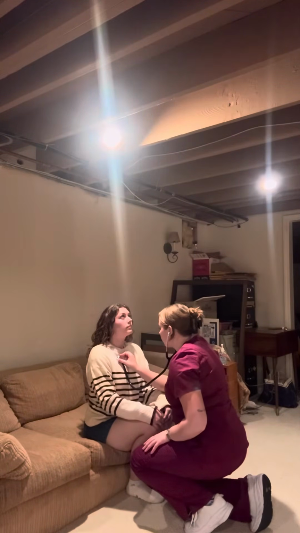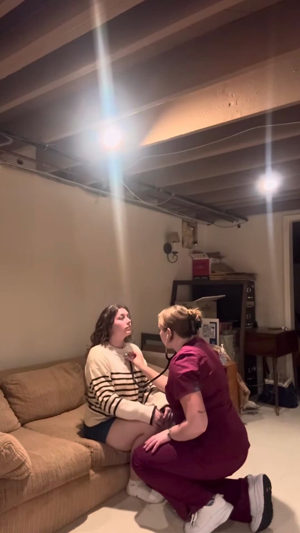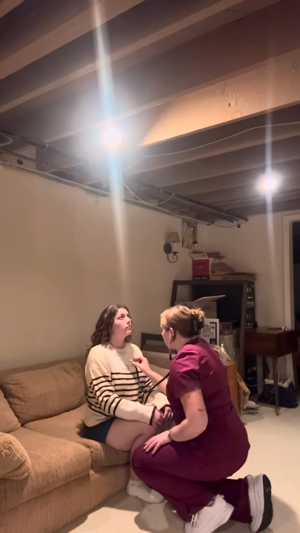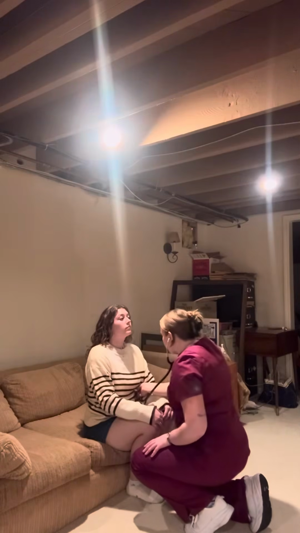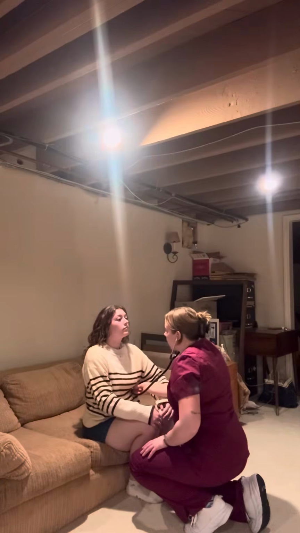Aortic valve. Pulmonic valve. Erb's point. Tricuspid valve, and mitral valve. Alright, I'll be auscultating the apical pulse for 1 minute.